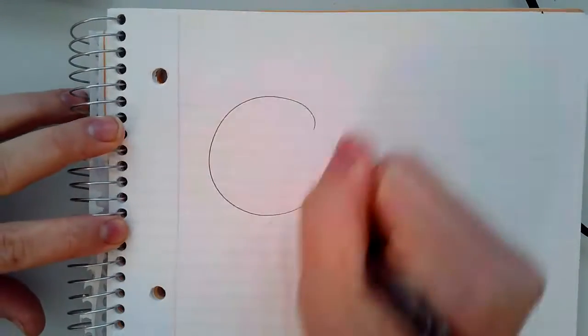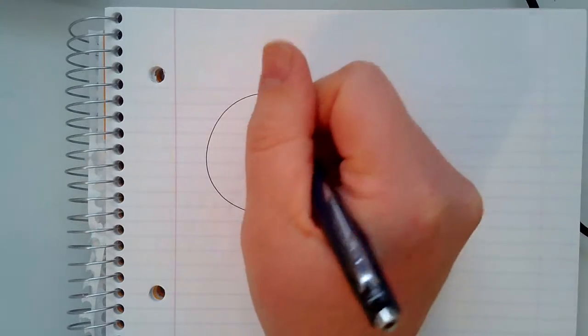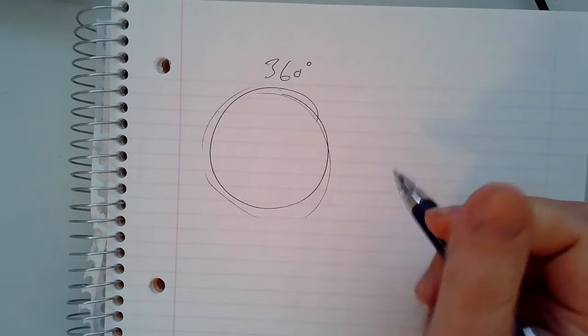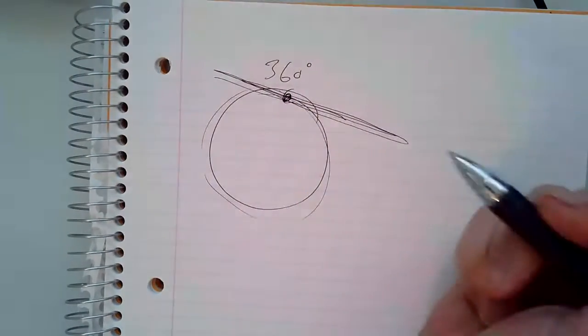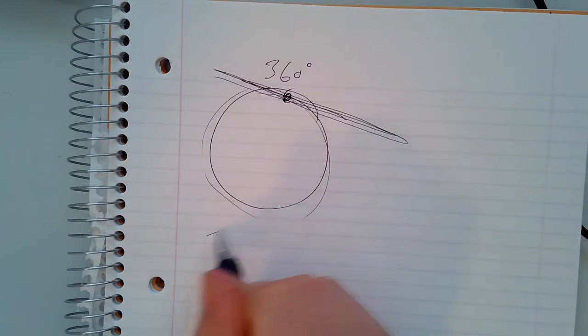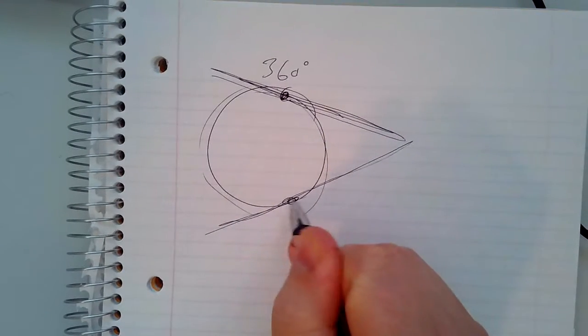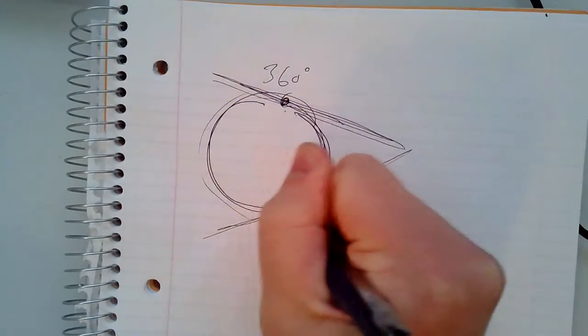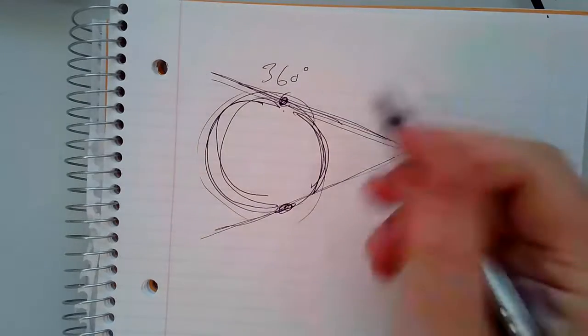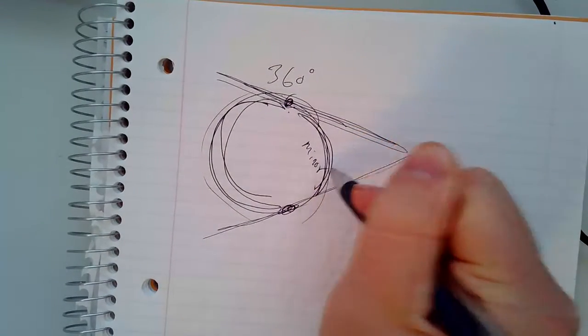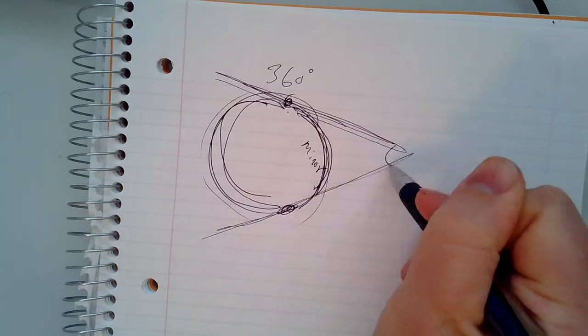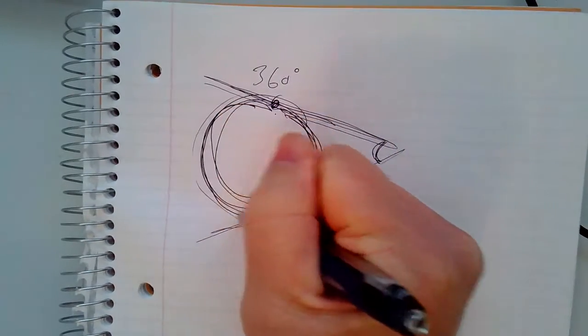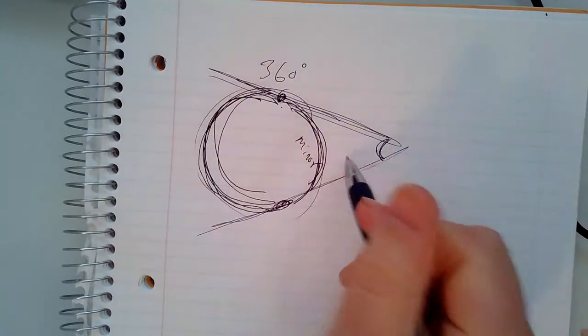So for starters, we have to know that the entirety of a circle, the degree around the entire circle, is 360 degrees. You also have to know that a tangent intersects at one point. So if I have two tangents that intersect at one individual point, I have a minor arc and then I have a major arc. This would be the minor arc, the side toward the angle, and the major arc would be this side further away from the angle.